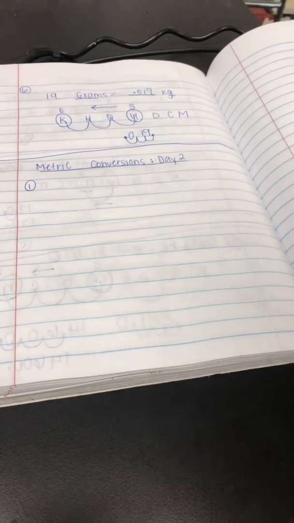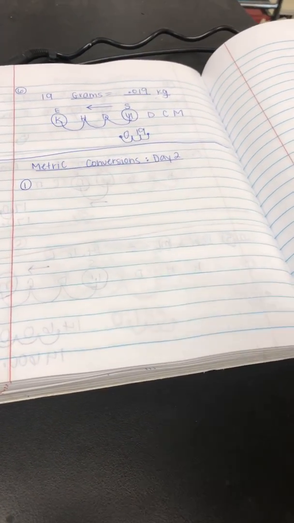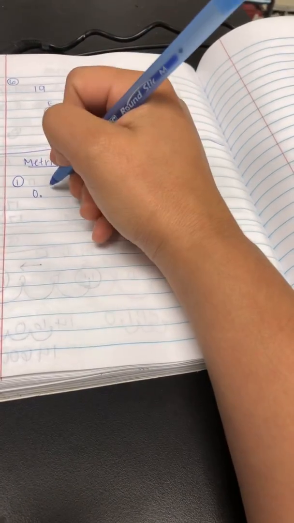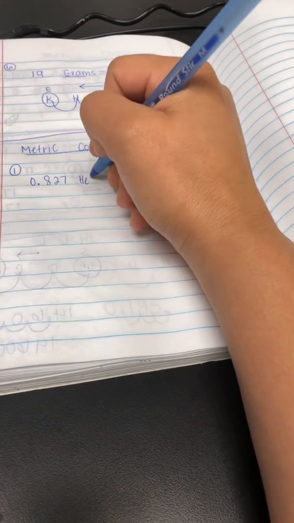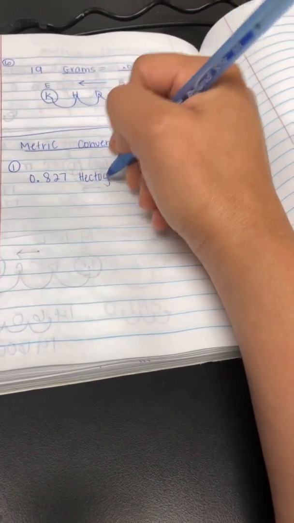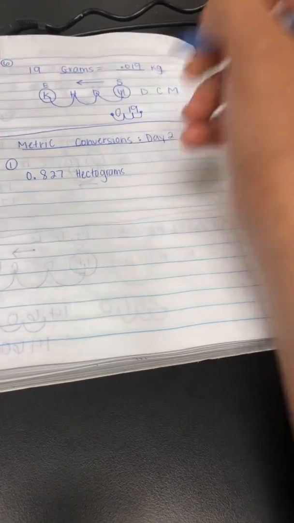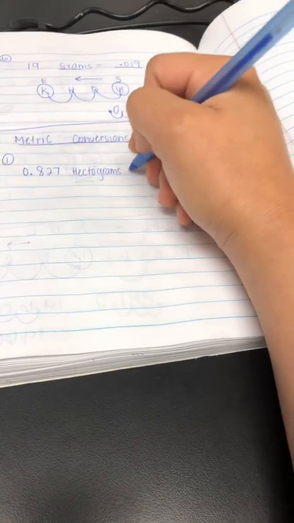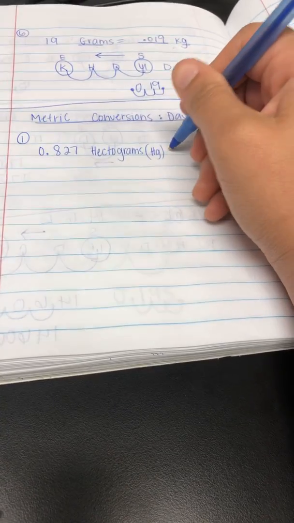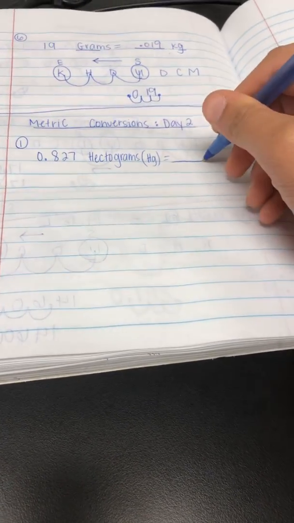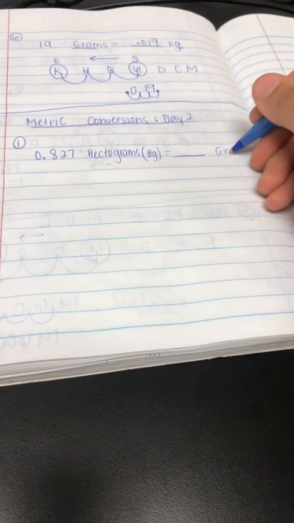So let's say that this is example 1. I want to do 3 things that look exactly like what we were doing yesterday, and then we're going to try to start comparing. So let's take 0 and 827 thousandths hectograms. So at the end of the video yesterday, we started just using the letters, so hectograms could also just be HG, okay? And let's say that that is equal to some amount of grams.